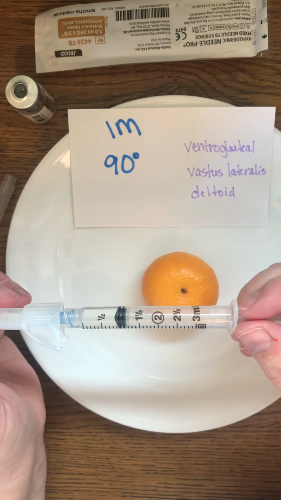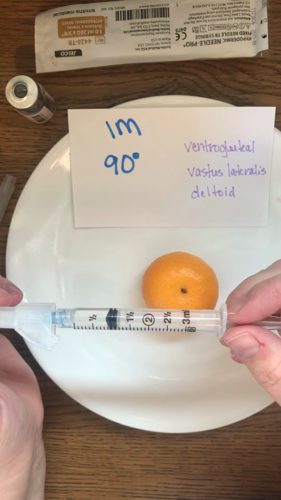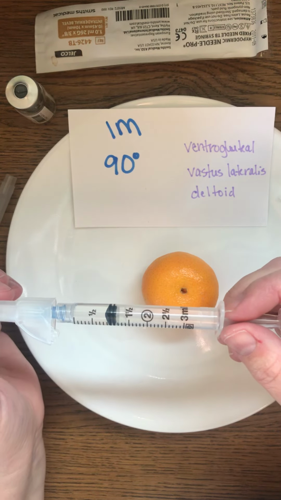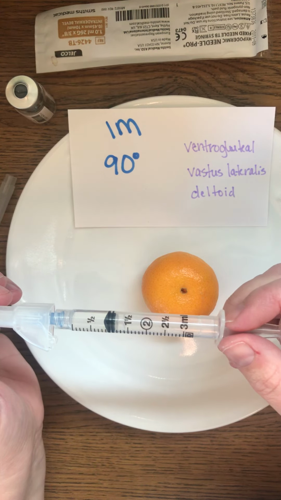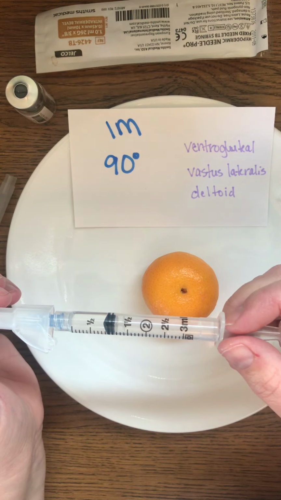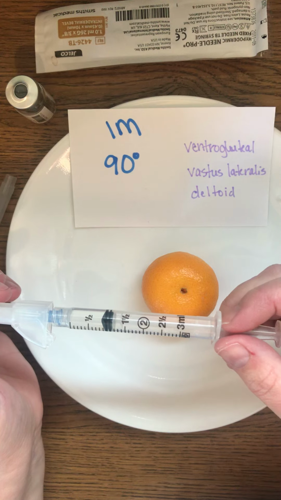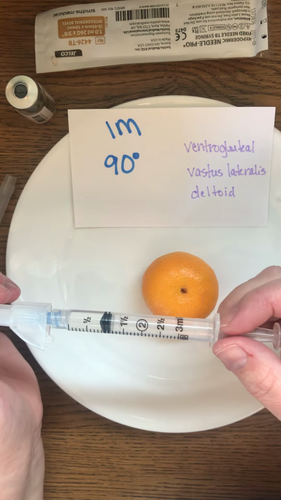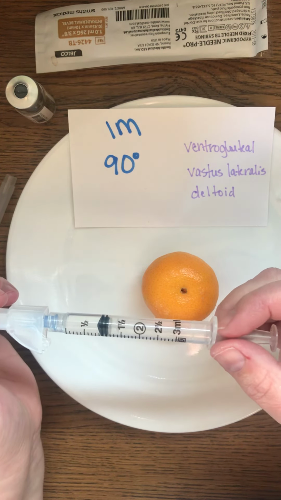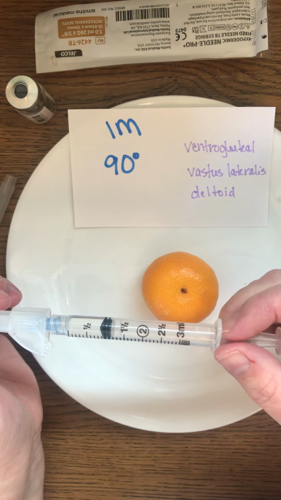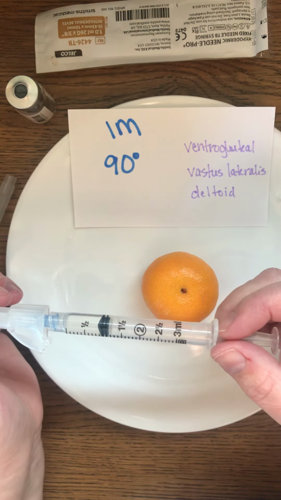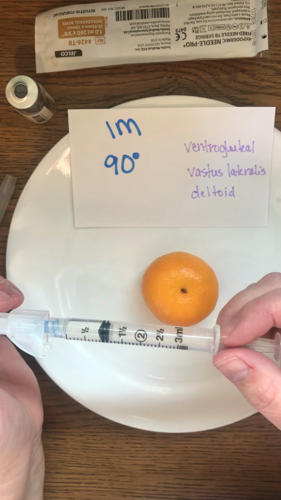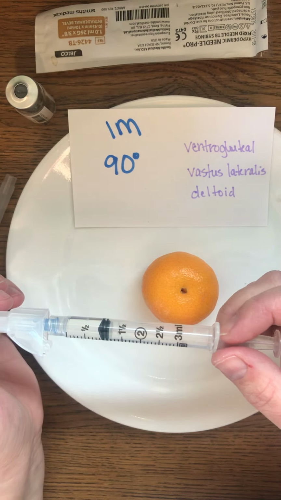In the past, we've also used the dorsal gluteal site, and that is no longer recommended. Now, you will still see nurses out in hospital settings use the dorsal gluteal site, but research and best practice indicate not to use that site due to the increased risk of complications, hitting nerves, and pain. So we do not use it, and I'm not going to teach you that.